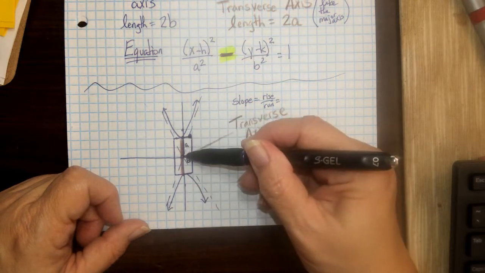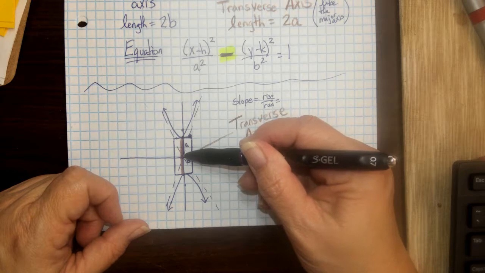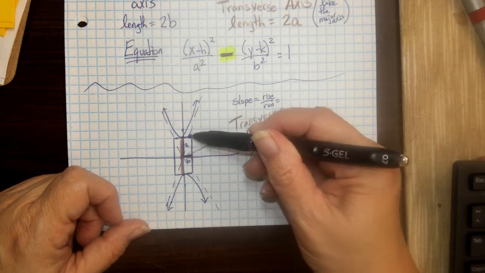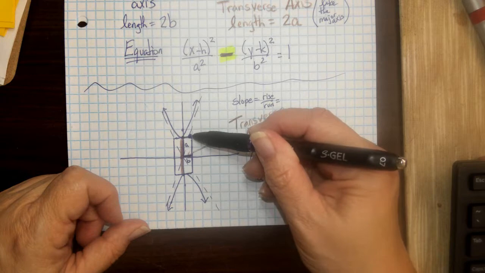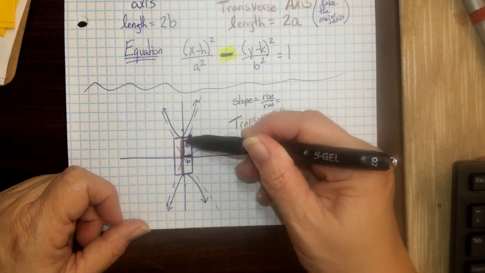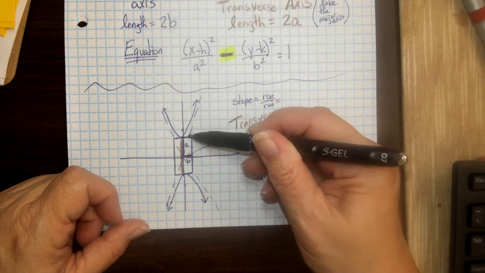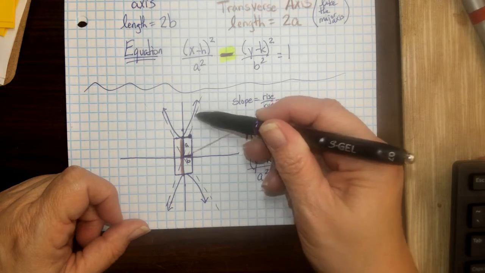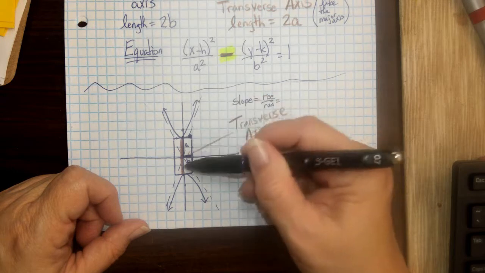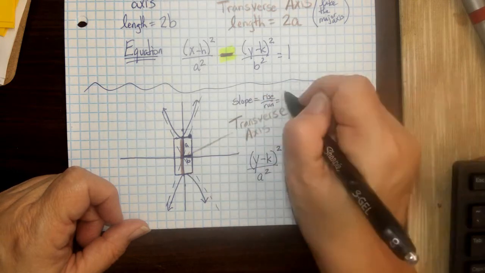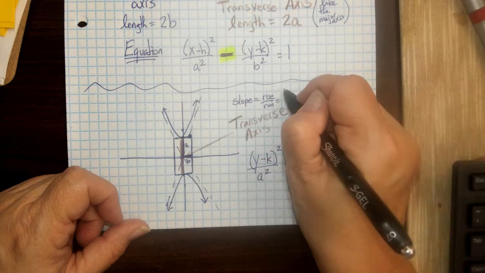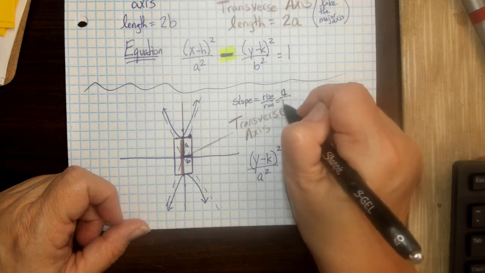I know some of you are trying to write and look at the same time, so just pause a minute and look. So I'm right here. This is a point on my asymptote. I want to get to this point on my line. Rise A, run B. See how it's rise A, run B. That's going to give me the slope of my asymptote.